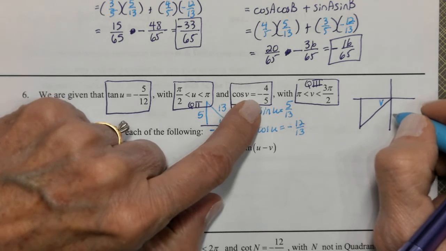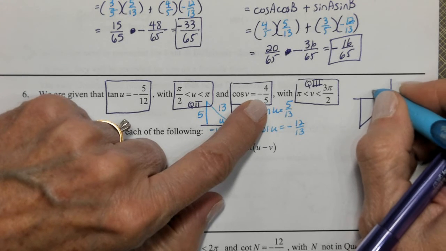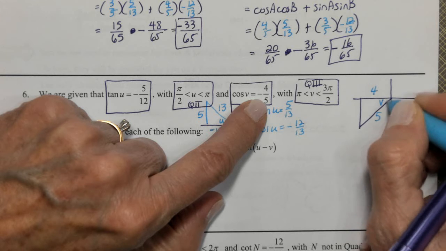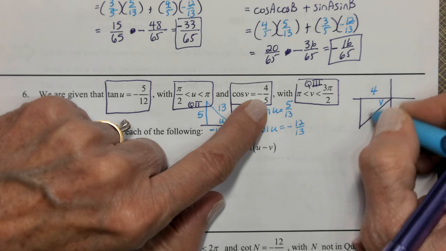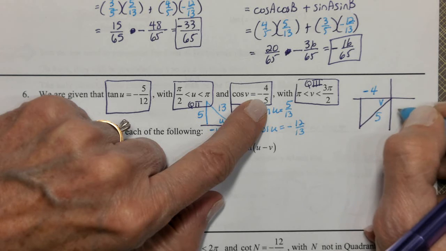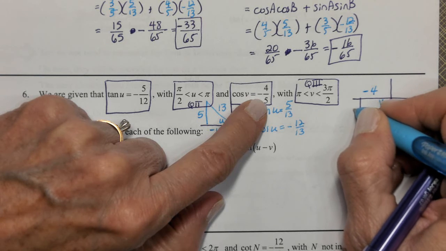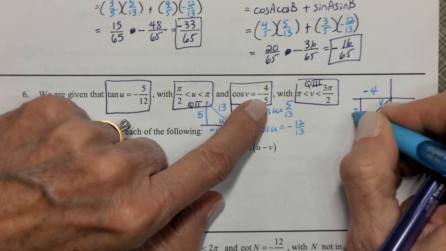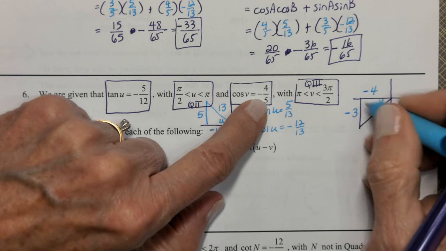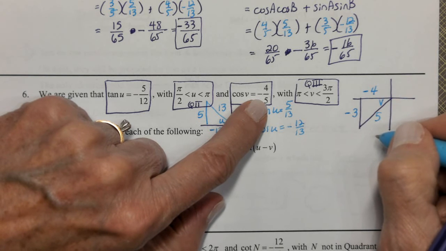Cosine is negative 4/5. So cosine is adjacent over hypotenuse, and the hypotenuse is never negative. Therefore, the 4 has to be negative. Again, it's on the negative x-axis. This makes that a 3, and it's in the negative y direction, so we make that a negative 3.